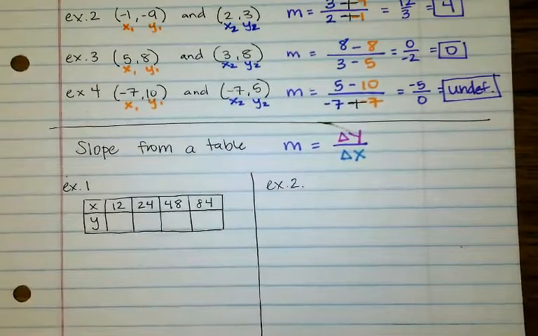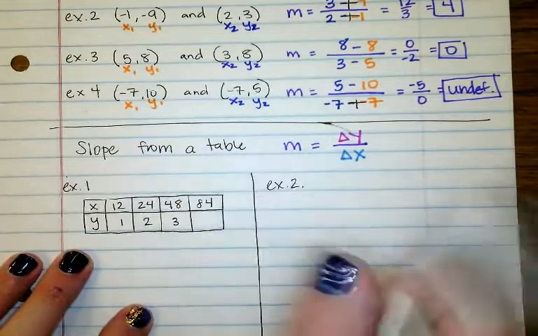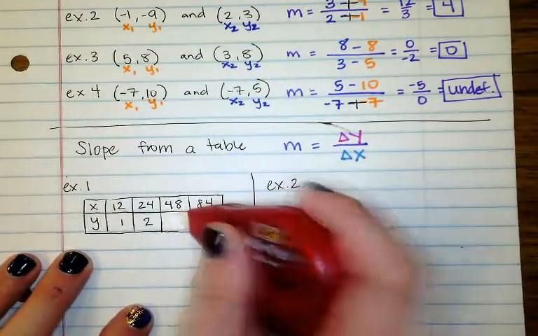Oh, nope. That's not 3. My bad. Sorry, y'all. Got a little excited. That's supposed to be a 4 and a 7. 1, 2, 4, 7. Okay?